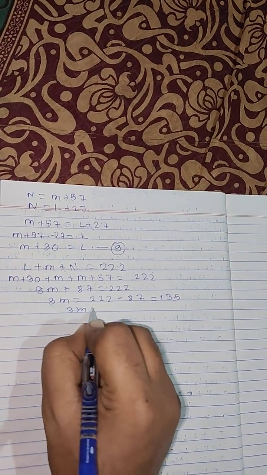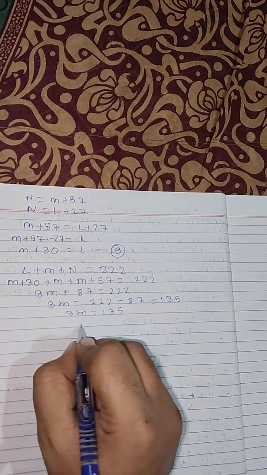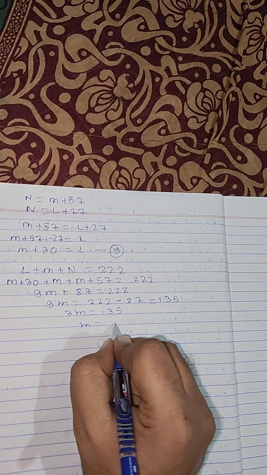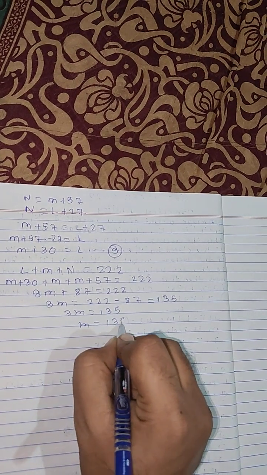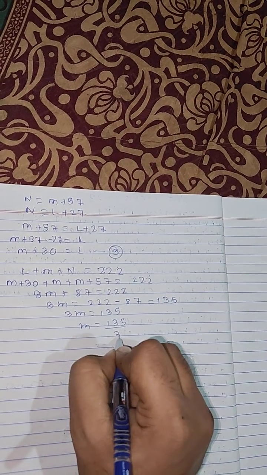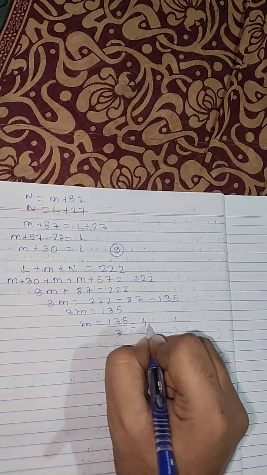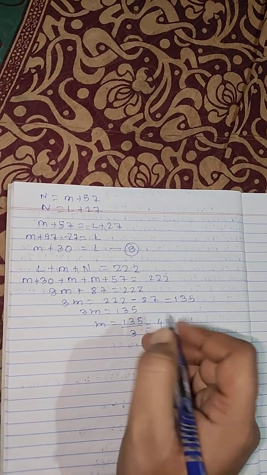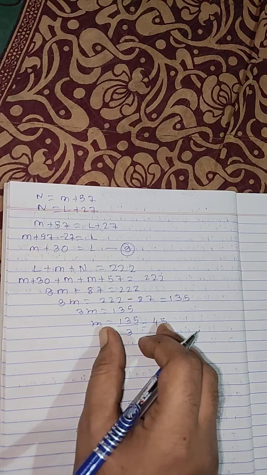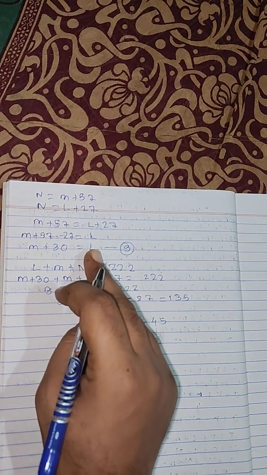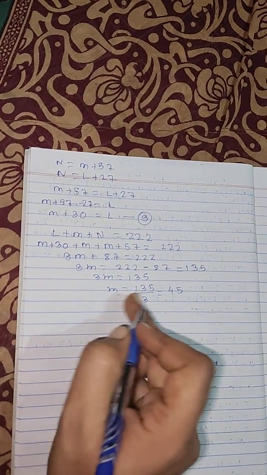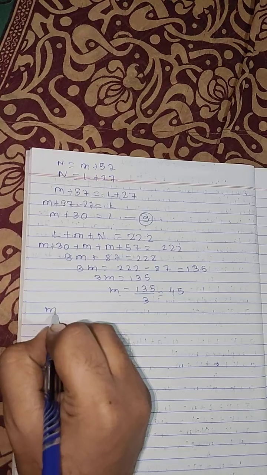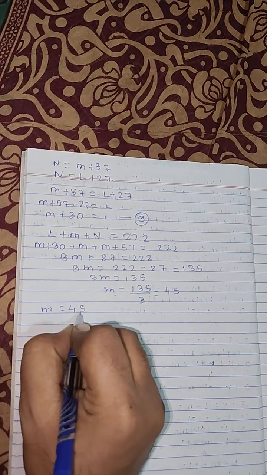So 3m equal to 135, so m equal to 135 divided by 3, which comes out to be 45. So the value of m we have found is 45.